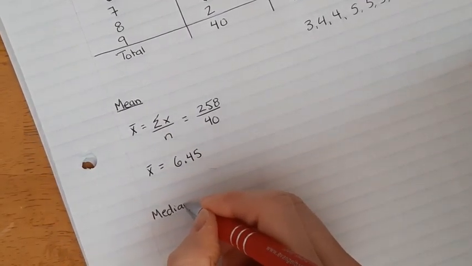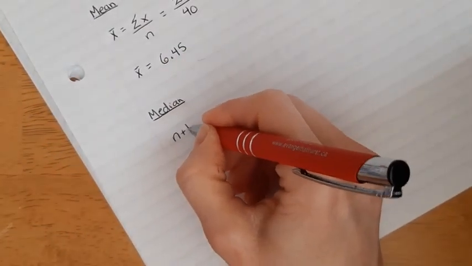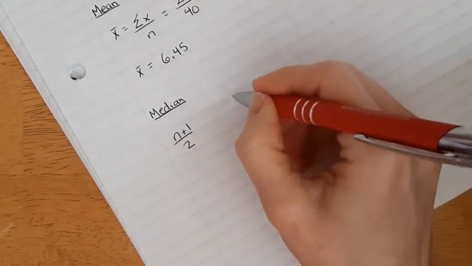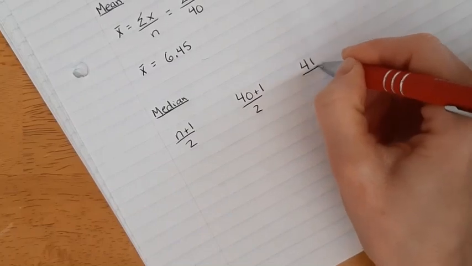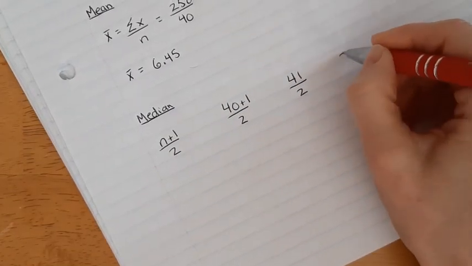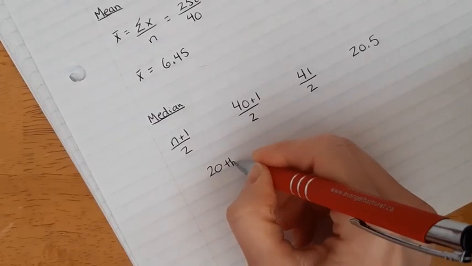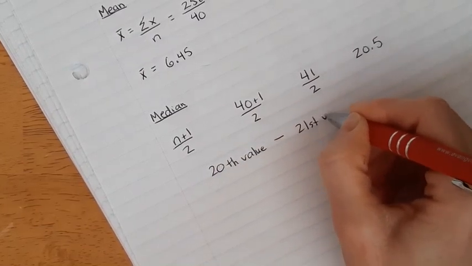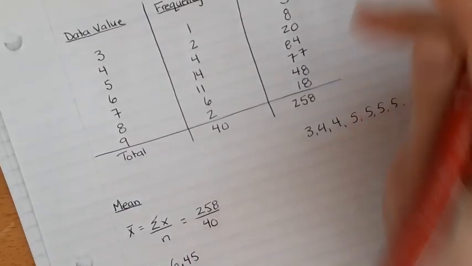Median. So median, remember, we're going to do n plus 1 divided by 2 to figure out which value the median is going to be. So I have 40 data points, so I'm going to do 40 plus 1 divided by 2, so that's 41 divided by 2, which gives me 20.5. So in between the 20th value and the 21st value, the average of those two is going to be my median.